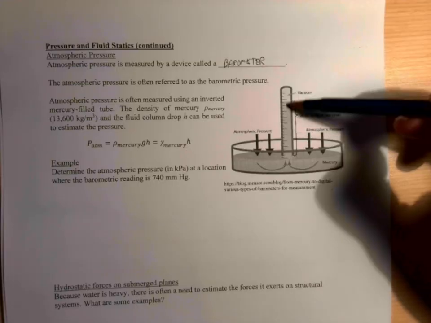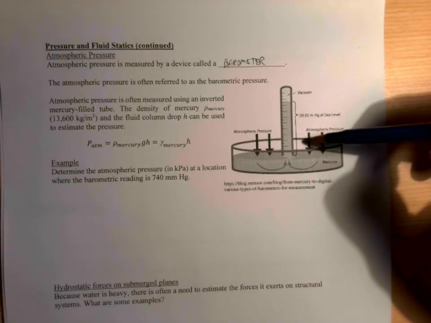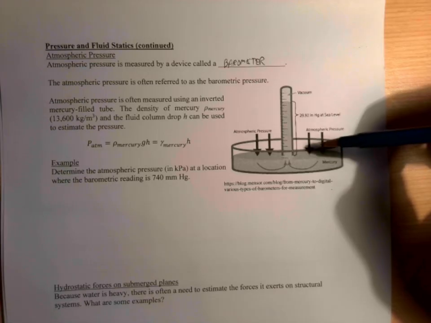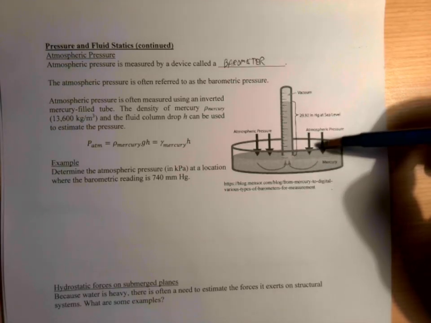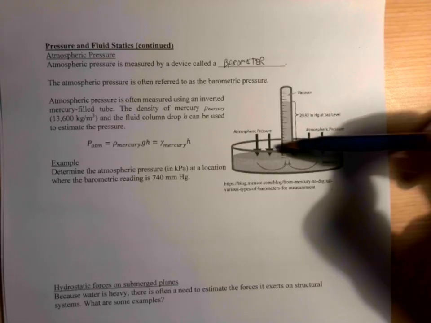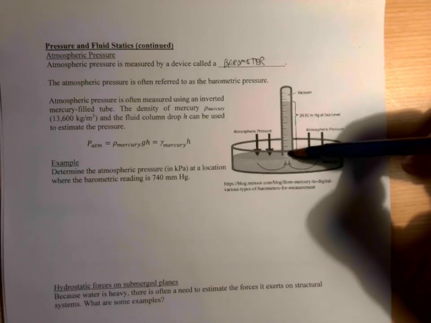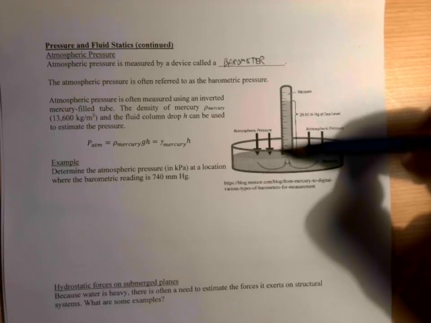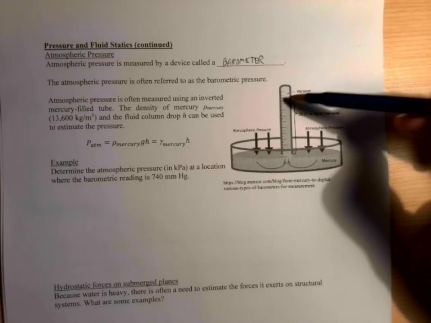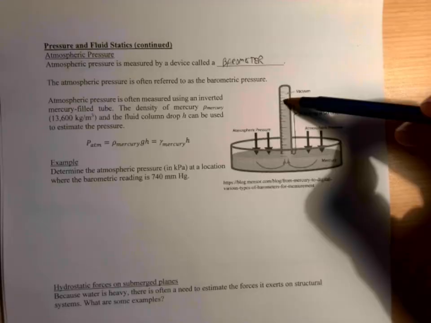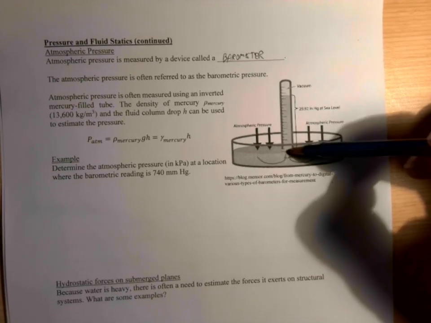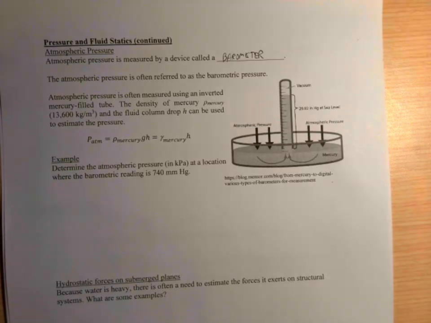And then the height of this fluid has to be counterbalanced by the force pushing up on it from the atmosphere. So the atmosphere pushes down on the surface of that one, and that then pushes up here to cause this fluid to rise, okay? Because the pressure is zero at the top, it has to be bigger at the bottom. And then the height of that we can use to estimate the atmospheric pressure.